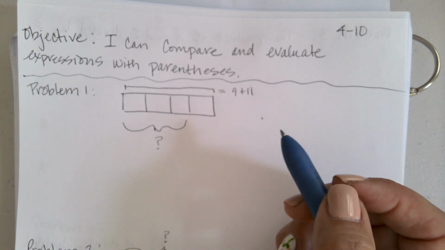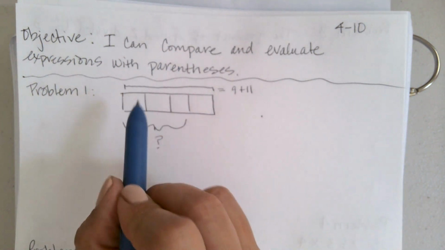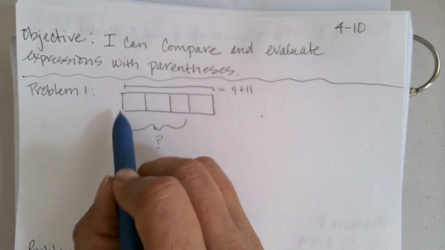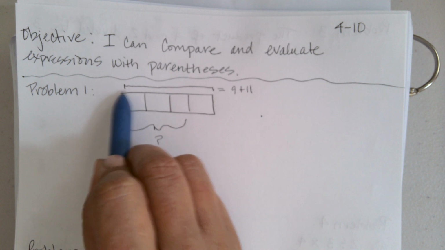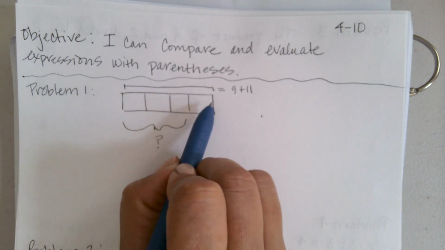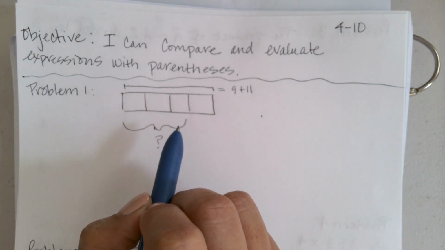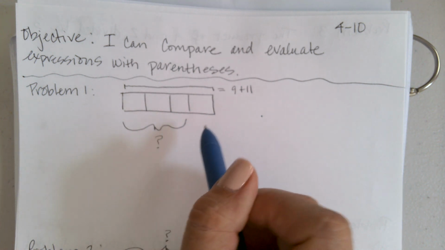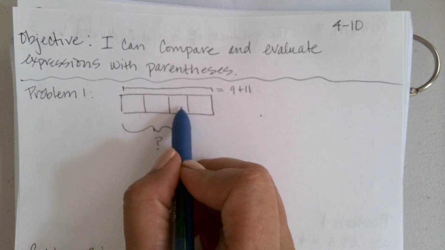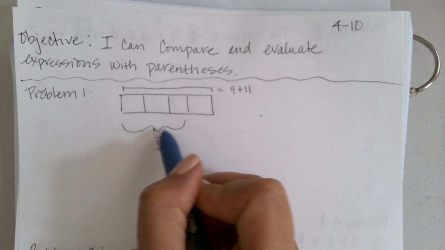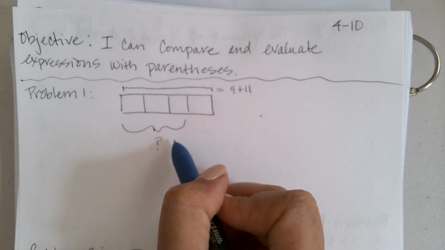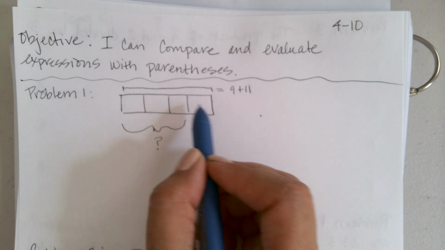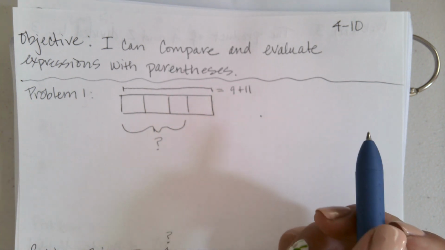So what we're going to start off with is looking to see what we have here. So 9 plus 11, so this whole tape diagram is equivalent to 9 plus 11. But we know there's a fraction to this problem. And this problem is broken up into fourths. And what portion of the fourths are we trying to find? 1, 2, 3 of the fourths, right?